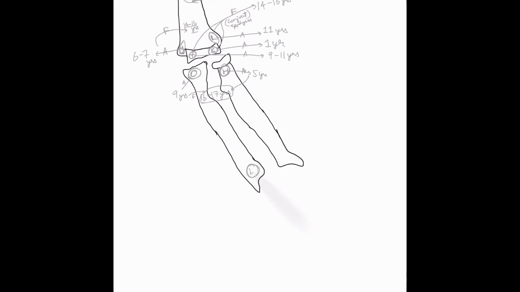Since we have the bones here, I felt it more appropriate to represent a few other wrist joint ossification centers here. So the lower ends of the ulna and radius and the base of the first metacarpal. The lower end of the radius appears at 2 years of age and fuses with the shaft at around 18 to 19 years of age.